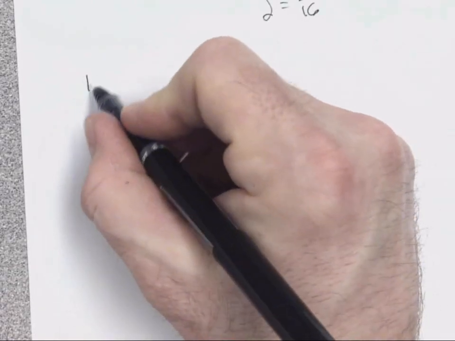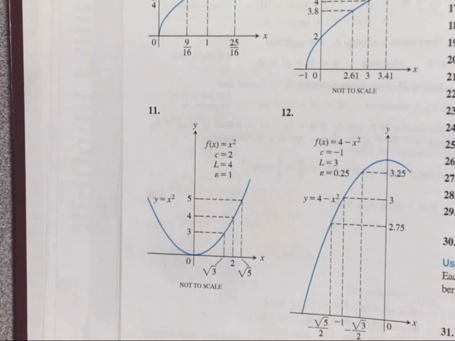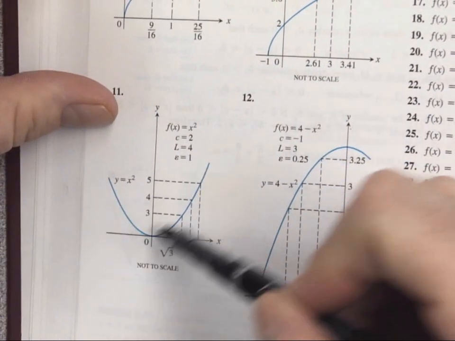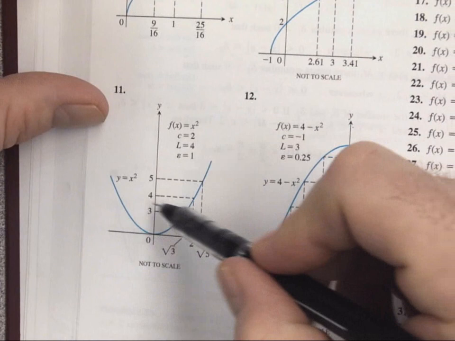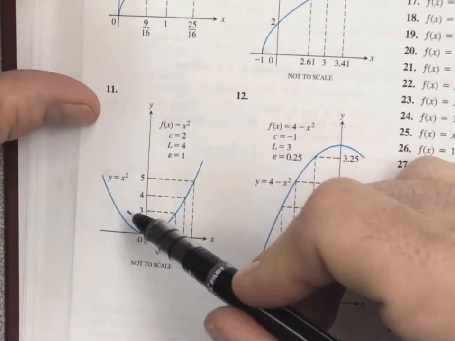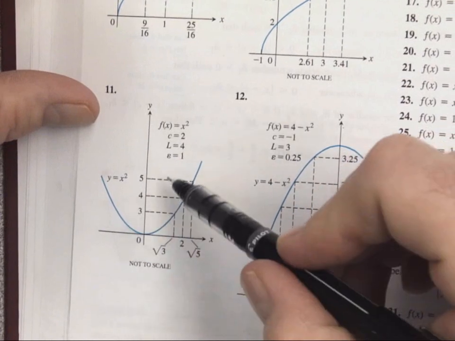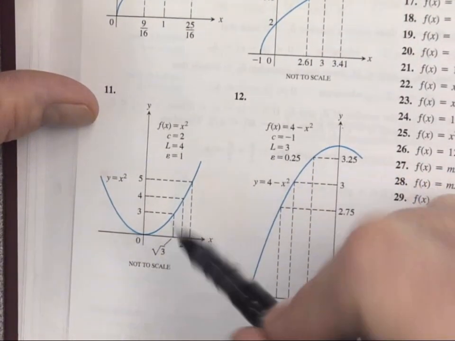All right, we'll do 11 as well. Now for 11, again, they give you the function. The function is x squared. That's why the blue curve is x squared. They give you L, so that's why 4 is L. L is the y value. Our epsilon is 1, so 4 plus 1 is 5. 4 minus 1 is 3, so that's why we know that our error is 1. So I need to find this. I need to find the smallest of these vertical errors.